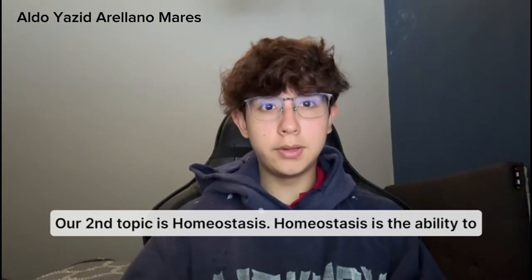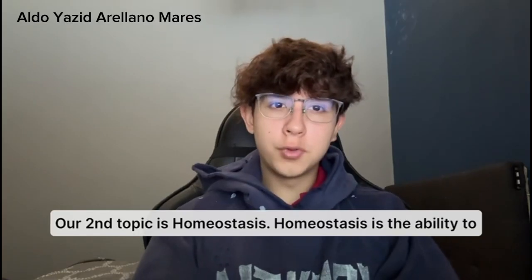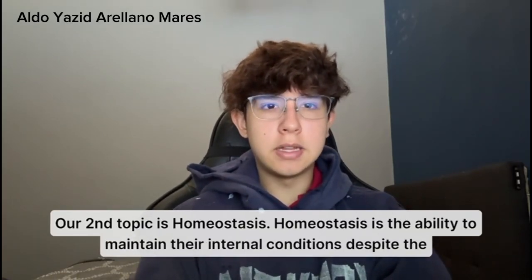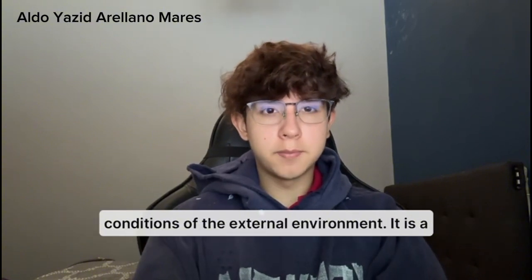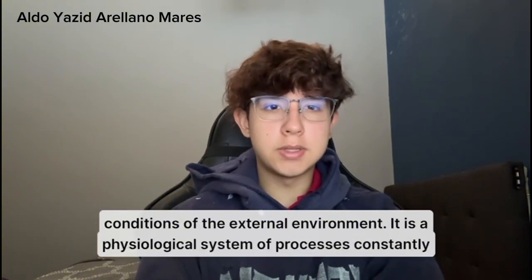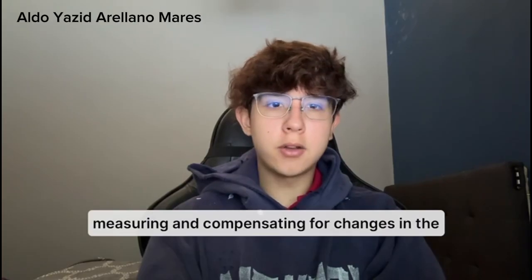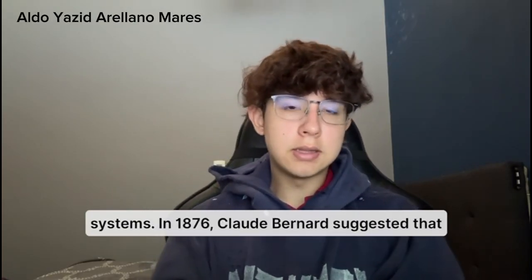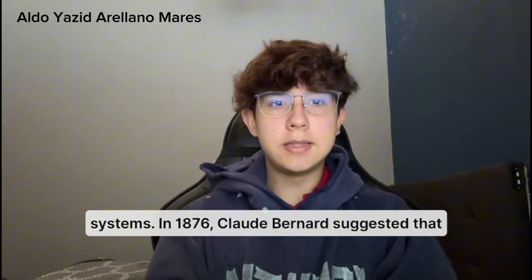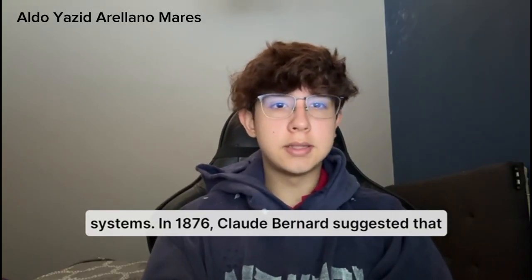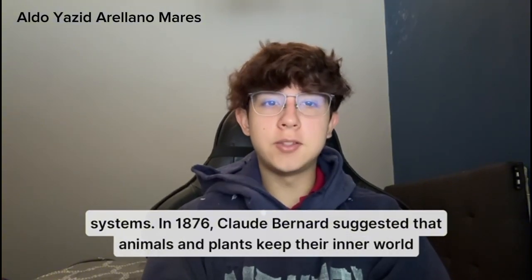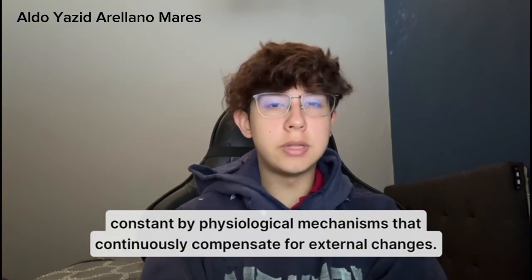Our second topic is homeostasis. Homeostasis is the ability to maintain internal conditions despite the conditions of the external environment. It's a physiological system of processes constantly measuring and compensating for changes in the outside world that could damage internal systems. In 1876, Claude Bernard suggested that animals and plants keep their inner world constant by physiological mechanisms that continuously compensate for external changes.